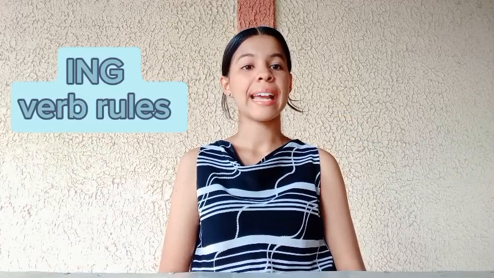The verb plus ing has some rules to follow in particular cases. If the verb ends with an e, we quit the e and add ing. Example: write, writing. If the verb is a monosyllable that ends with a vowel plus consonant, we double the consonant. Example: put, putting. If the verb has two or more syllables and the tonic syllable is the last one, we double the final consonant. Example: begin, beginning.